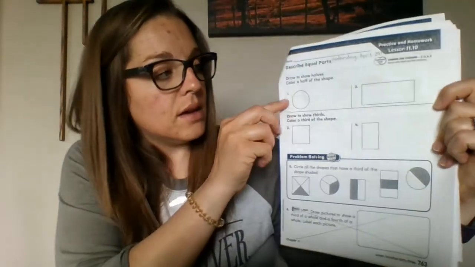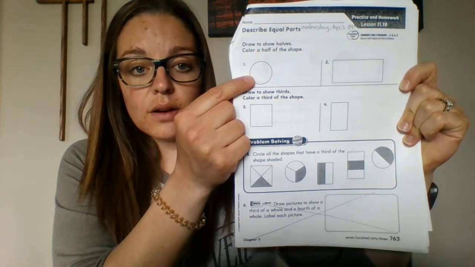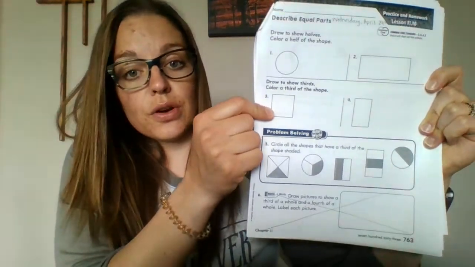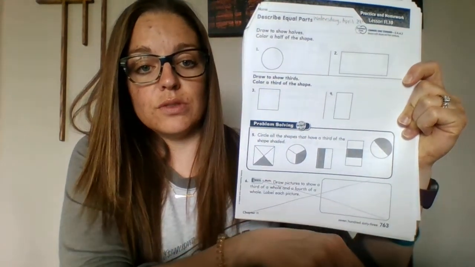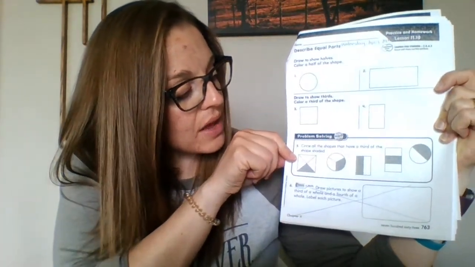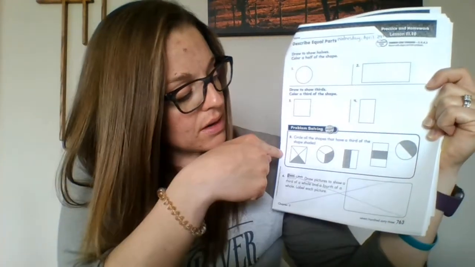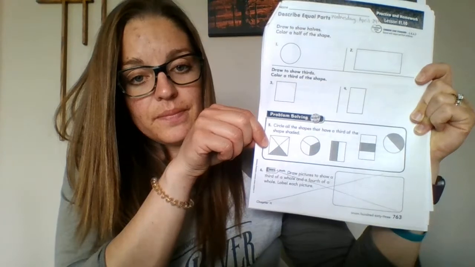Okay, then on to page 763. Number 1 and number 2, you're going to draw to show halves, and then you're going to color half of the shape. Number 3 and 4, you're going to show thirds, so each of these are going to be split into thirds, and then you're going to color in a third of those two shapes. Number 5, circle all the shapes that have a third of the shape shaded. So whatever ones down here are split into thirds and have a third of it shaded, you will circle it. And number 6, you don't have to do.